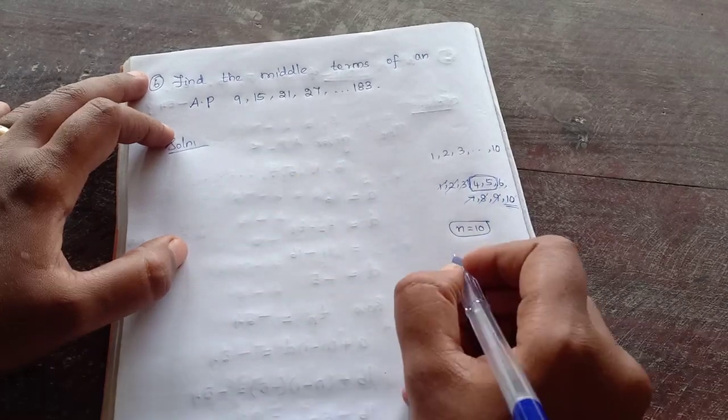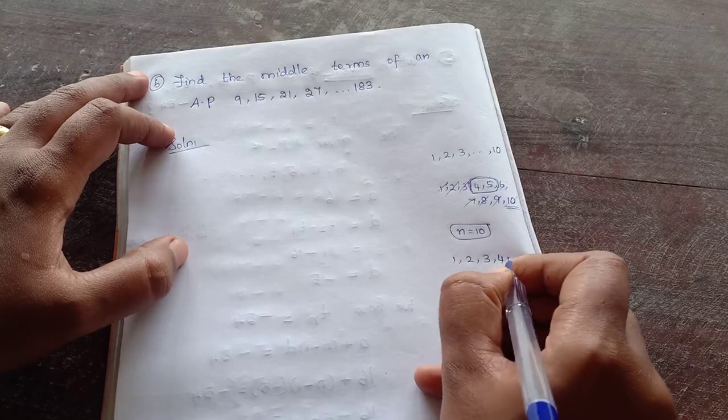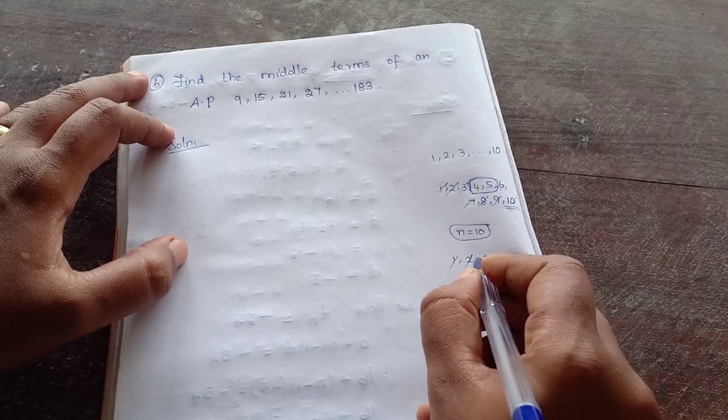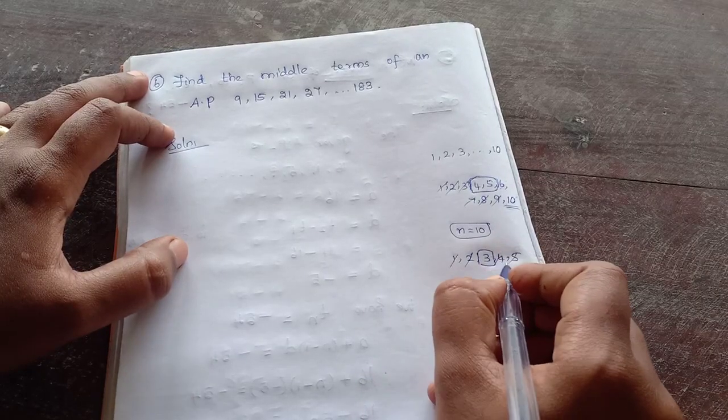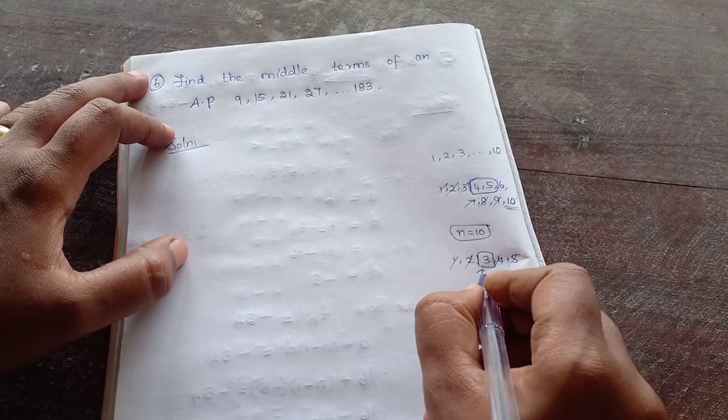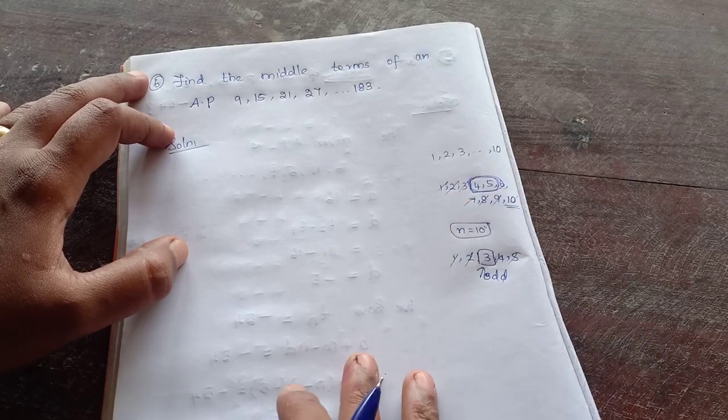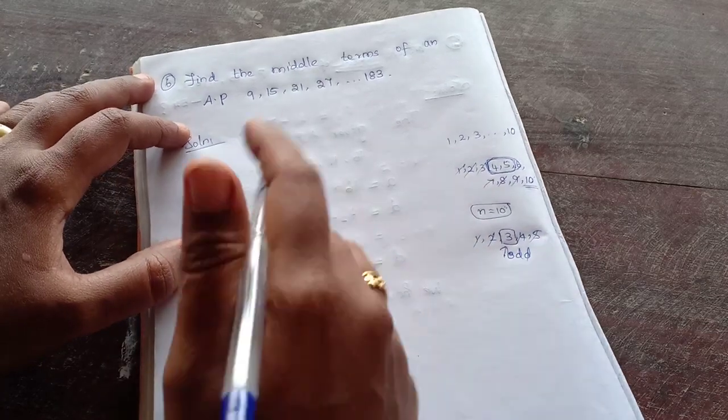If it is odd, sometimes 1, 2, 3, 4, 5. How many middle terms are we getting? Here only 1 middle term. So if it is odd, you will get only 1 middle term. If it is even, you will get 2 middle terms. So understand this concept and come to this problem.